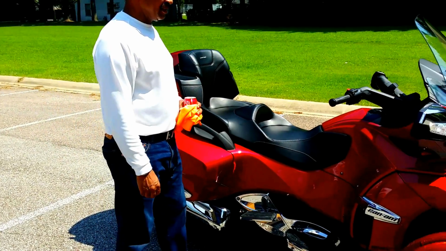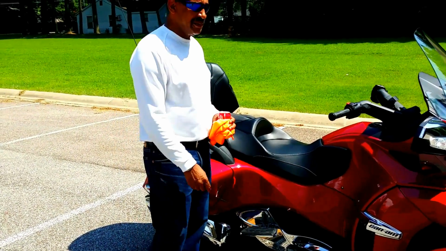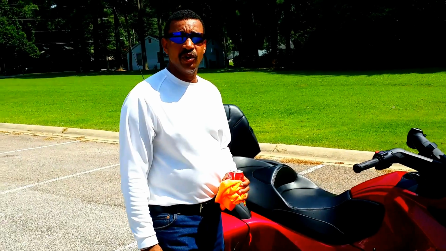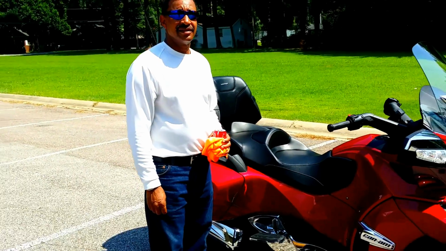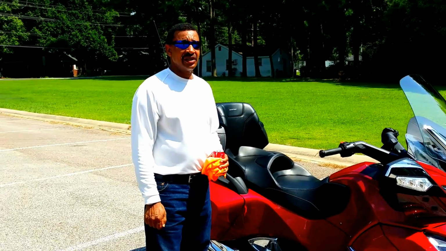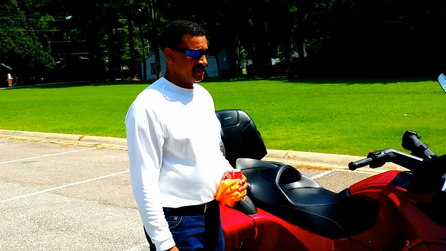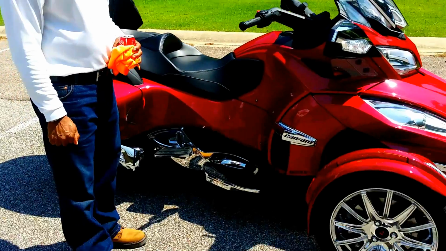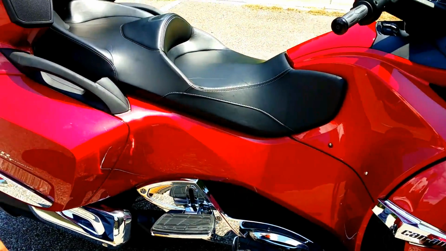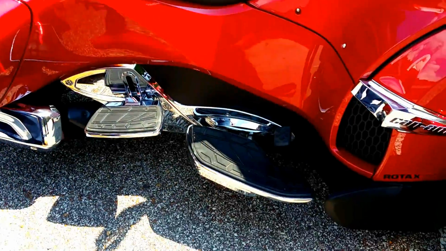It has independent suspension for each wheel. It has traction control to help prevent rollover. So if one wheel lifts off the ground, it will power the other wheels accordingly to compensate, so you do not lose control. That's pretty neat. And then you got your footrest for your driver.